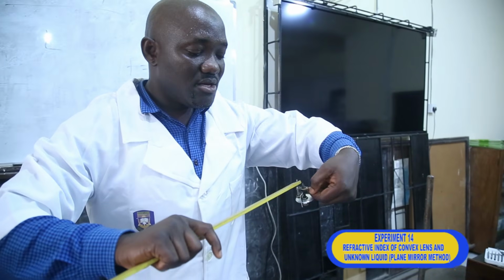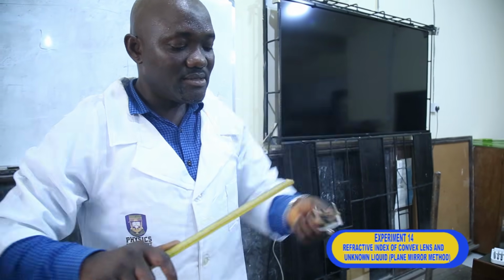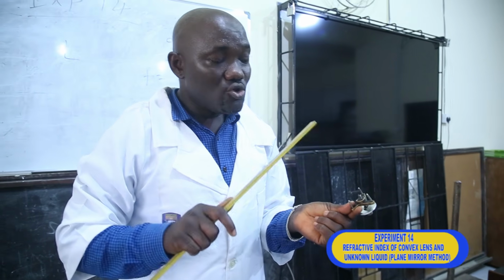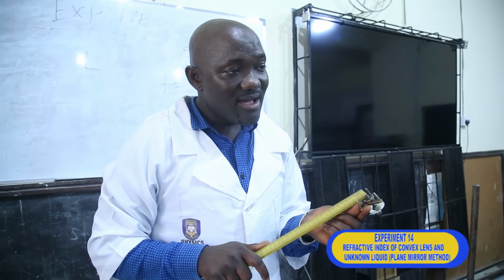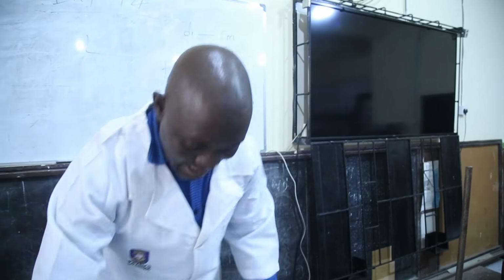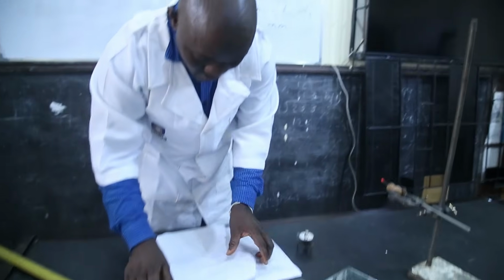Like this, they should be the same. Like this or like this. So that is how to get your L. Don't forget, from the center of the spherometer to any of the legs. So that is how to get your L.